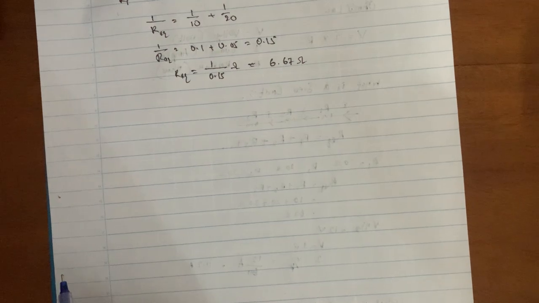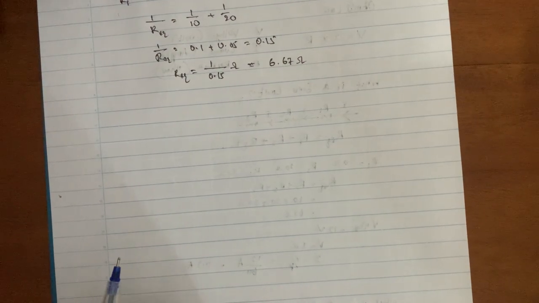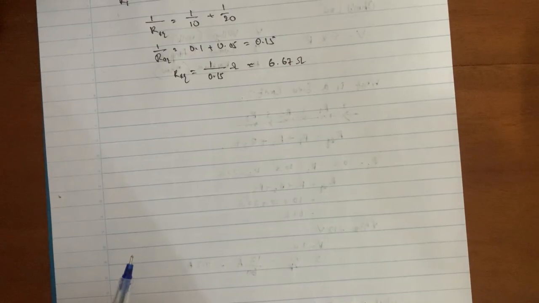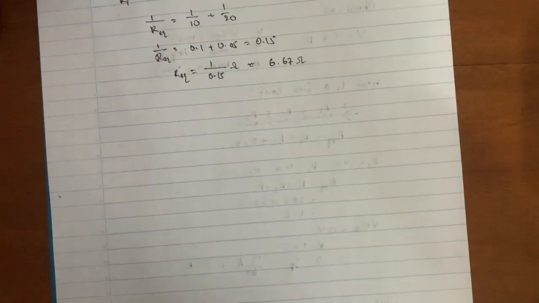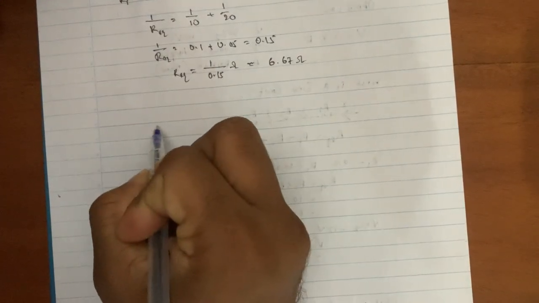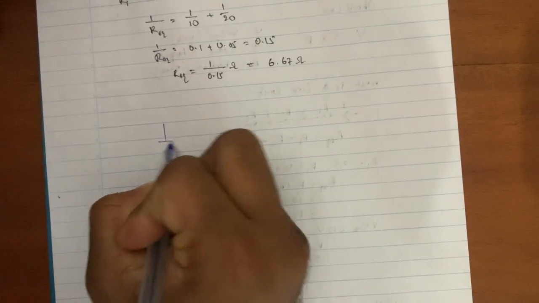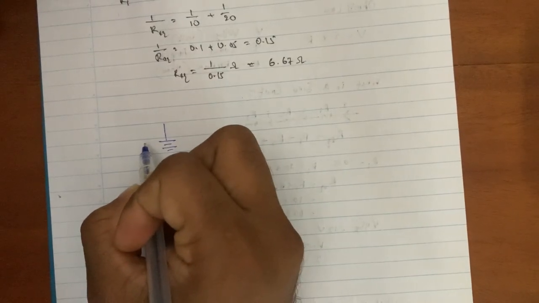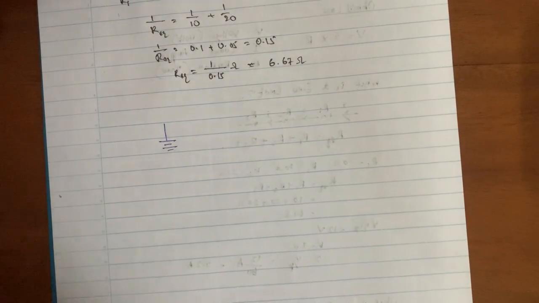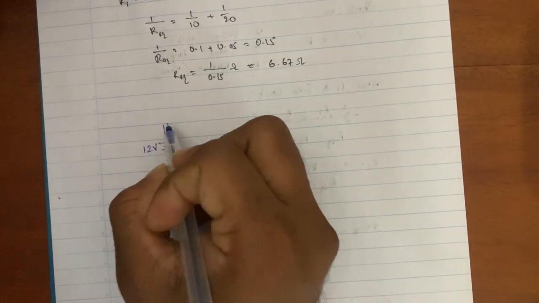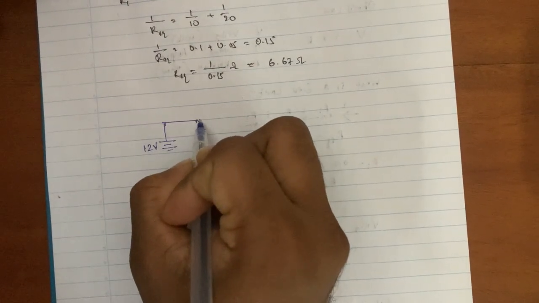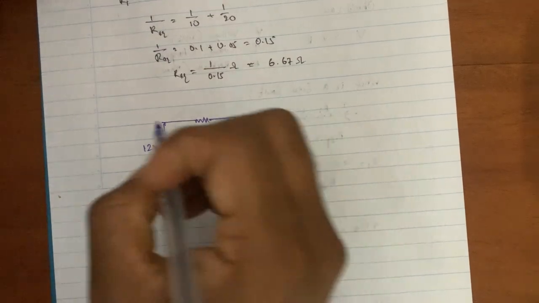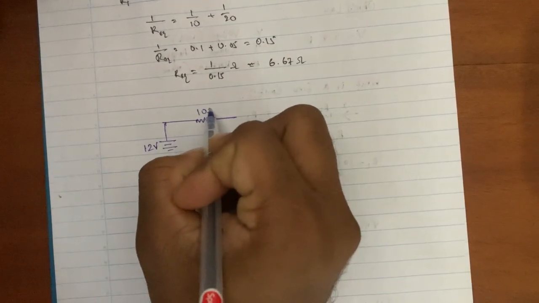Okay, now we have learned about the series and parallel circuit and how to solve those. And let's see an example which combines these two, series and parallel circuits. Let's say the voltage connected is 12 volt, and we have a series connected resistance of 10 ohms.